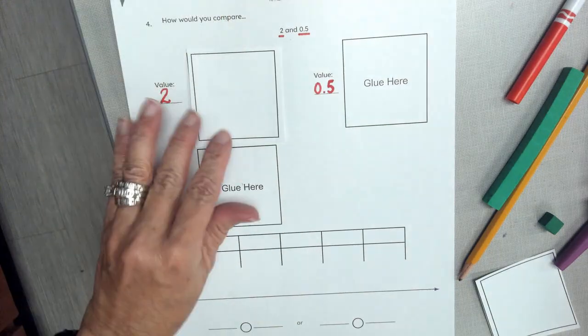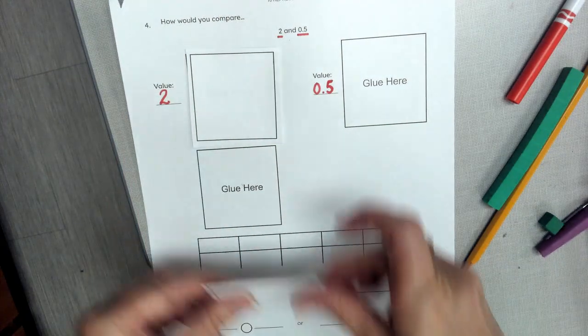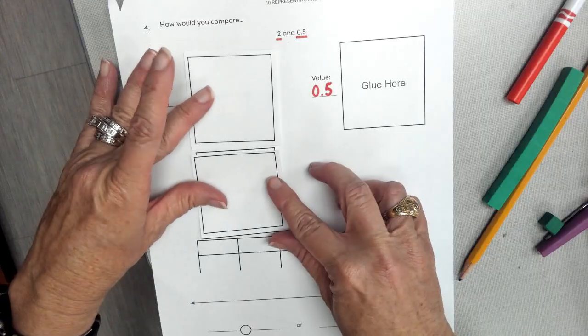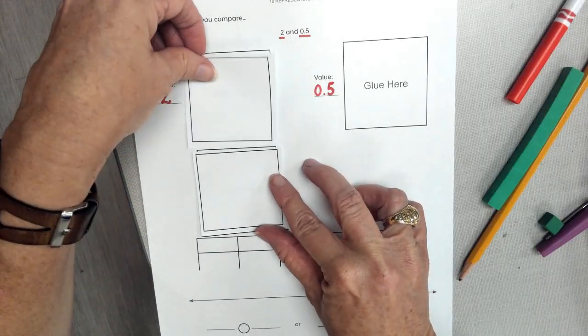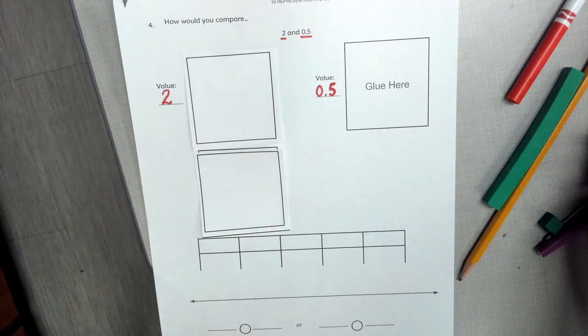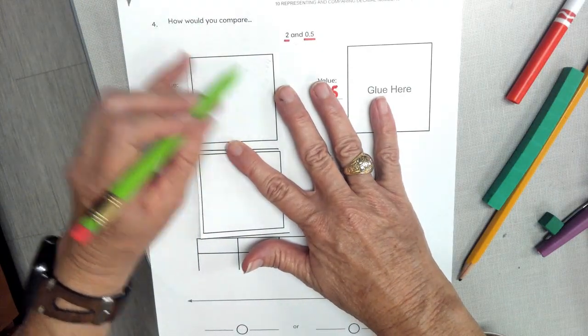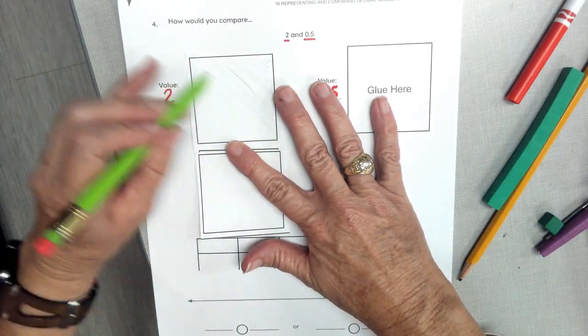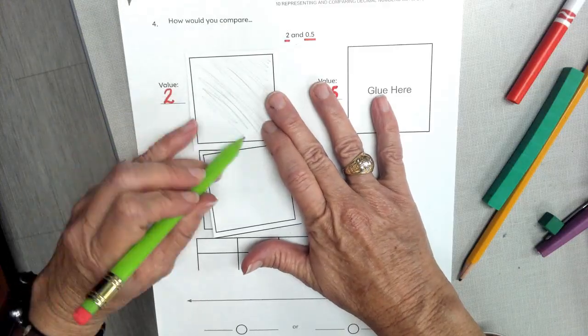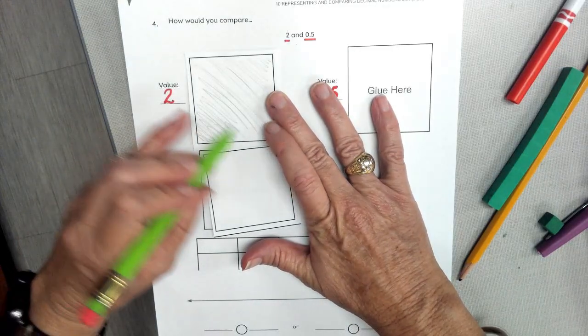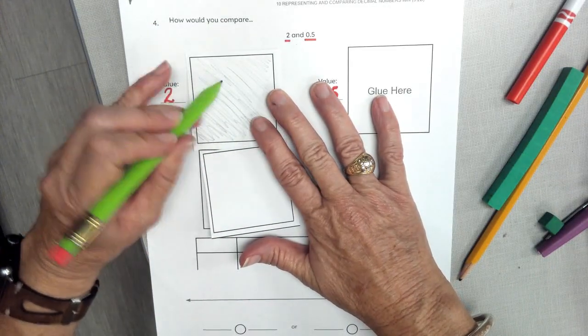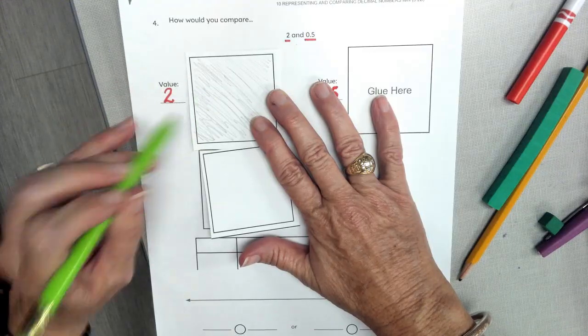Alright, so you might want to shade these before you do any gluing. So the first thing I do is I would shade this in to represent my 2 wholes. Because if you glue first and then you shade, your paper will probably rip.